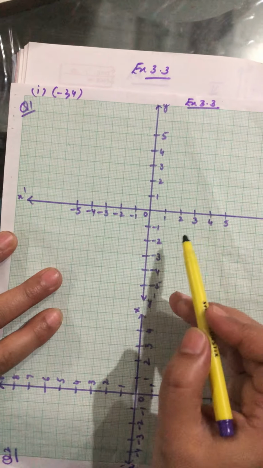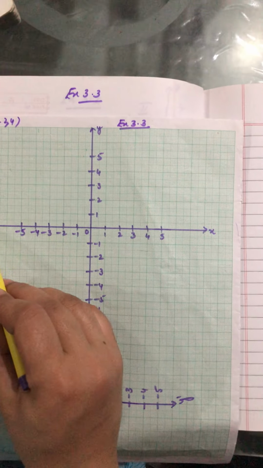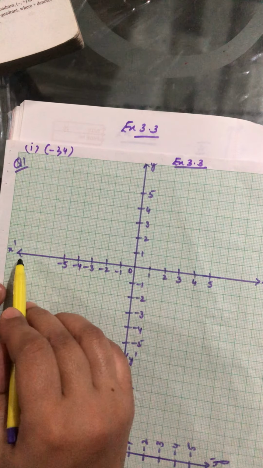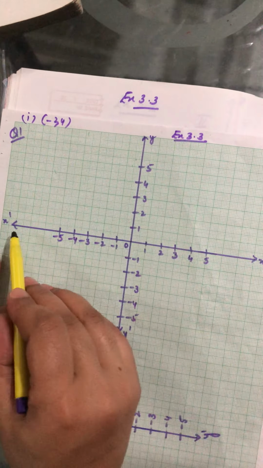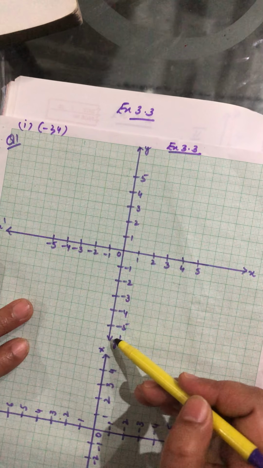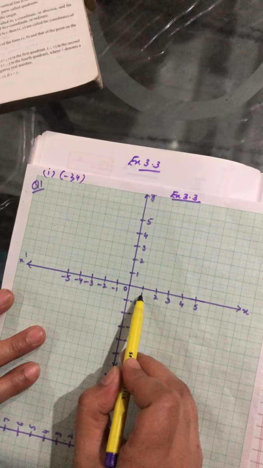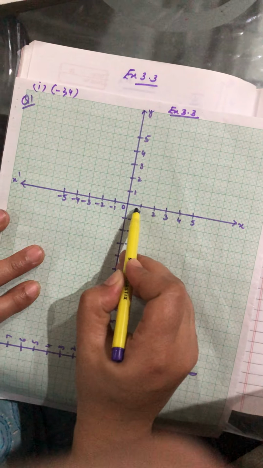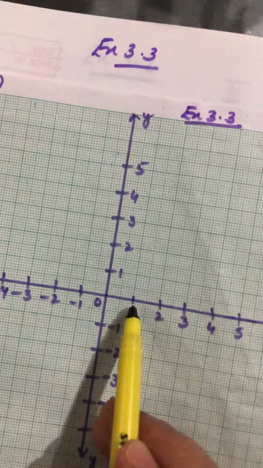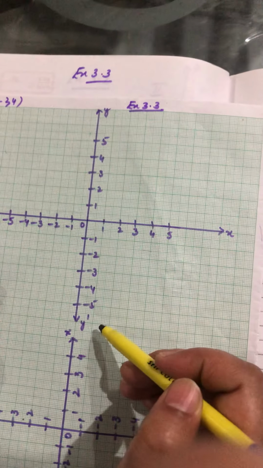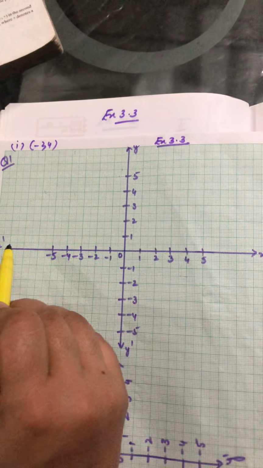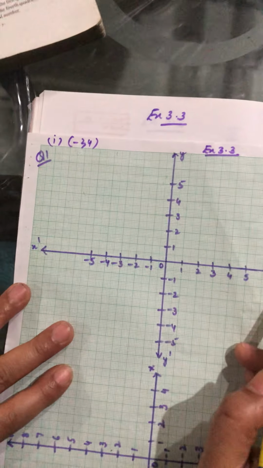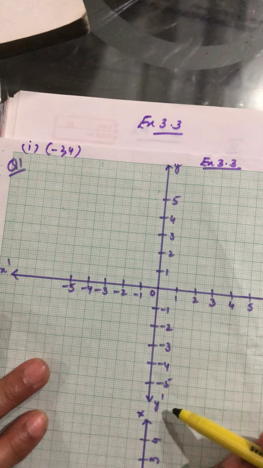For plotting these points on the graph paper, let us take a Cartesian plane and draw the horizontal axis XOX' and the vertical axis YOY', and mark the points 1, 2, 3, 4 by taking 1 unit equal to 1 centimeter. The scale should be 1 unit equal to 1 centimeter on the x-axis as well as on the y-axis. As we plot points on a number line, the same way we have to plot them on the horizontal axis as well as on the vertical axis.